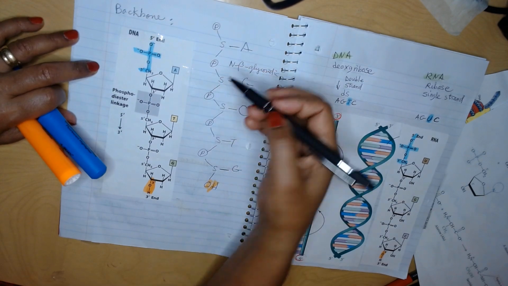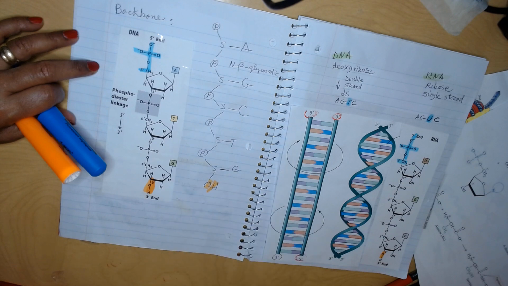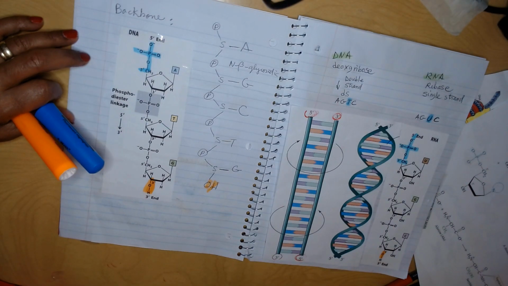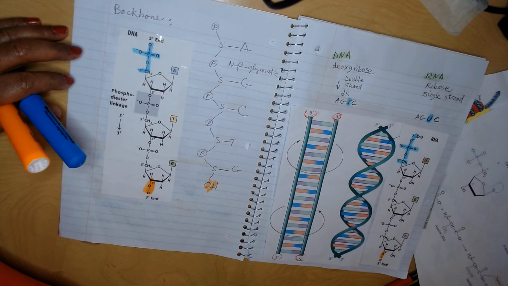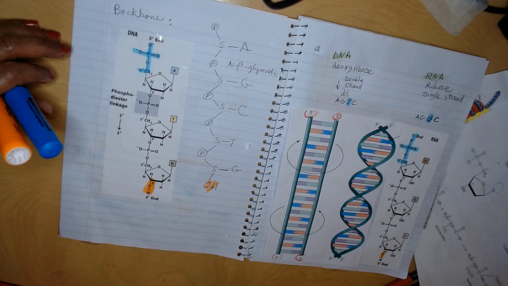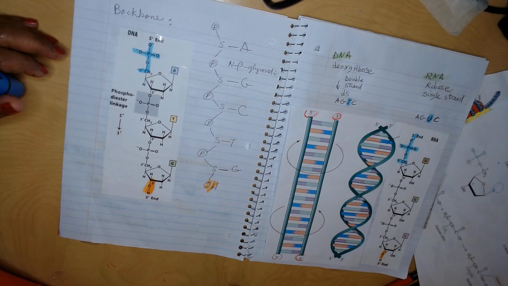So the sequence of the nitrogen bases is of extreme importance. In the chapter on amino acids and proteins, we said that the R groups attached to the alpha carbons were bringing versatility to a protein.